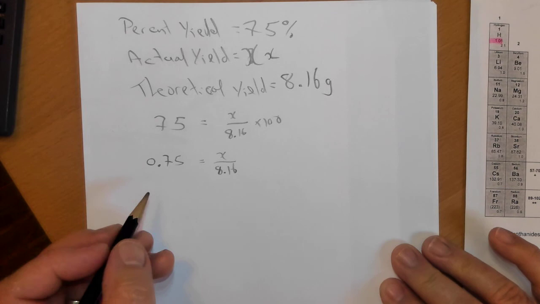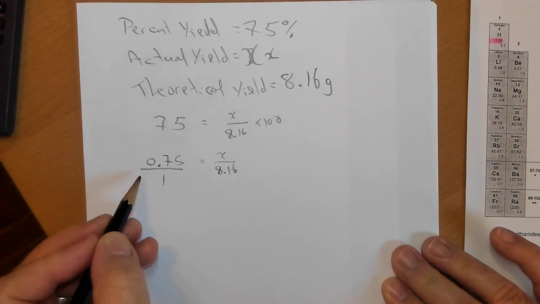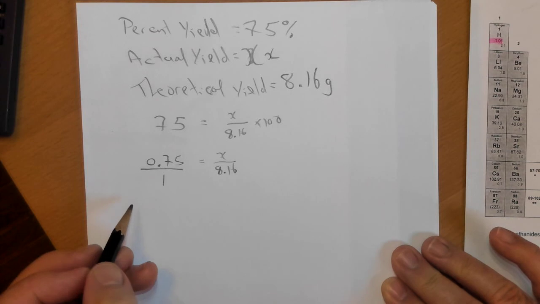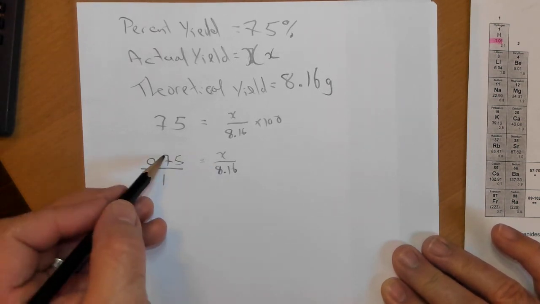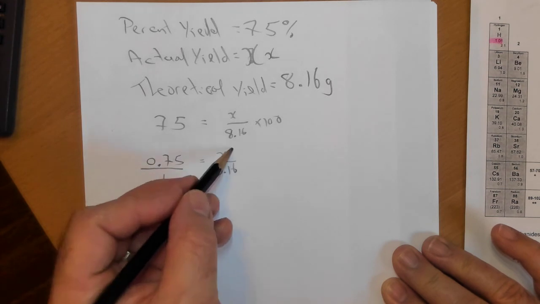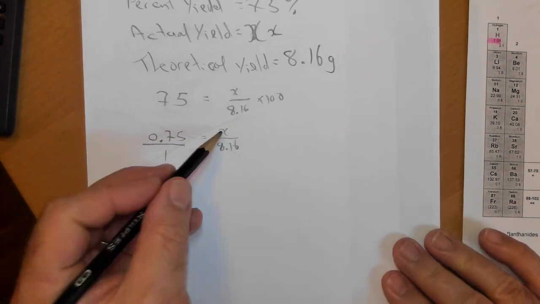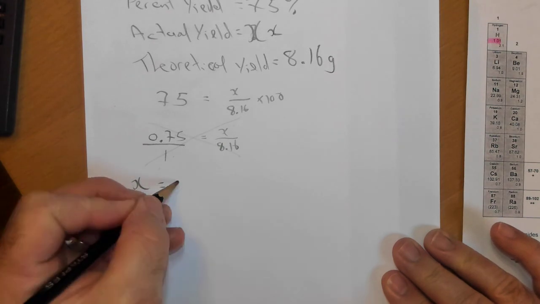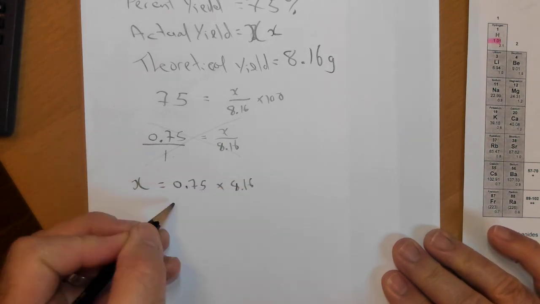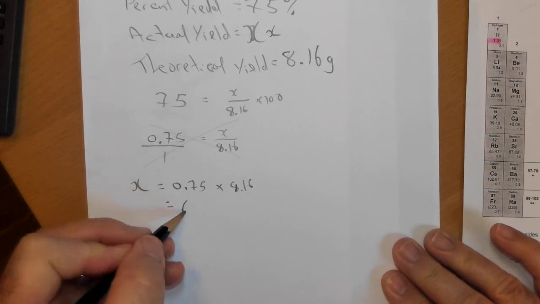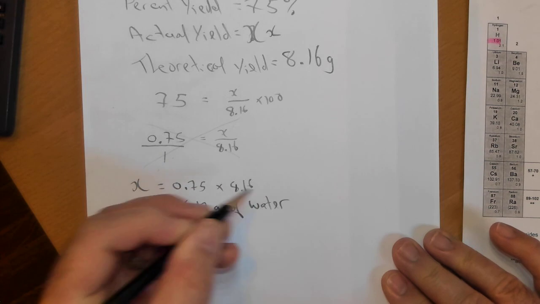You have different choices here, but sometimes people like cross multiplication. All numbers are fractions, so 0.75 is 0.75 over 1. Cross multiplication just means that whenever you have a fraction equals a fraction, it's always true that the top times the bottom equals the top times the bottom. That's called cross. So therefore, 1 times x, x equals 0.75 times 8.16, which would give you 6.12 grams of water. And that is the actual yield.